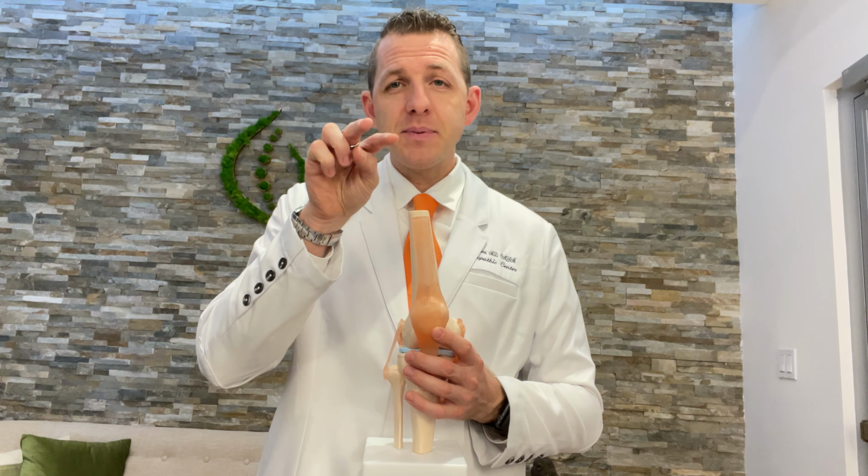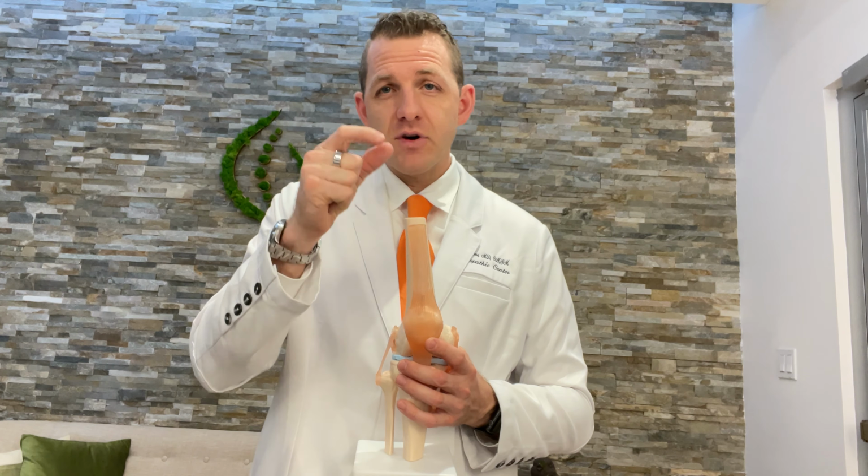The kneecap itself, underneath it, has the thickest cartilage in the body, about 6 millimeters. That cartilage, unfortunately, can wear down over time, especially with excessive use, especially if there's an injury or a muscle imbalance leading to an inability for the kneecap to slide perfectly in that track.